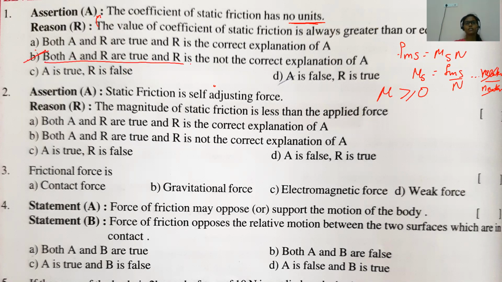Understood, children? For this question, this is the answer. Somewhere you may have chosen differently, but this is the correct answer. Right, children? The first question's answer is this. The second question. See, the static friction is a self-adjusting force. I think no doubt you are able to answer this question, right? Very good, children. The static friction is a self-adjusting force. That is right.